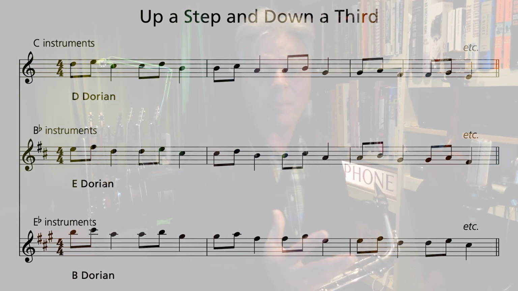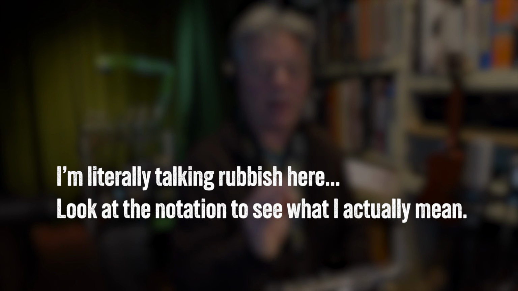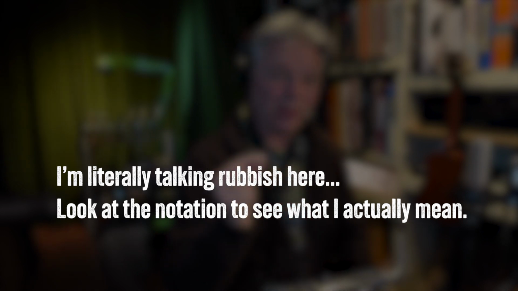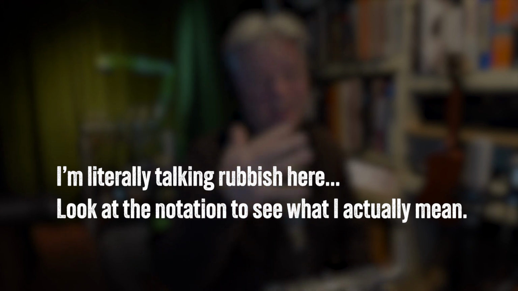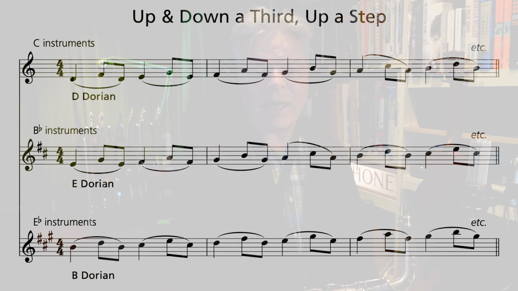Okay, hopefully you can begin to see how you might use that sort of thing. Maybe that's worth thinking about. Here's another one. You'll hear this kind of thing a lot. We're going to go up a third, down a tone, a step, and up another third, down a step, and so on. It's kind of like the opposite of what we've just done, but I'm going to, again, give this a bit of a rhythmic profile.